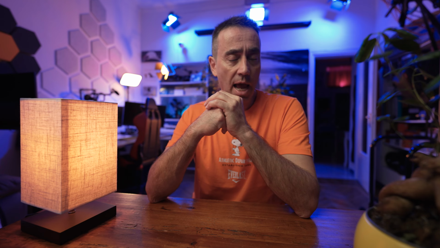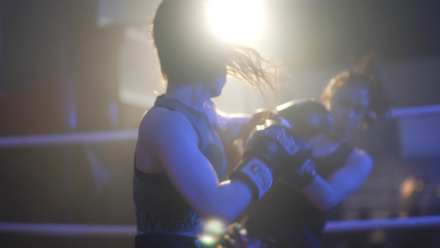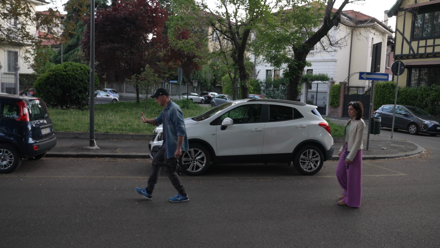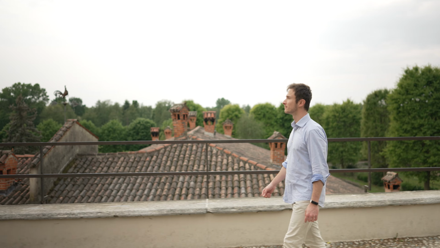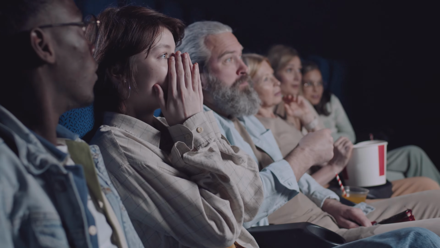Let's talk about camera movements. You guessed it. The way you move your camera significantly affects how the audience perceives the story you're telling. If you move the camera around just because you think it's creative, you'll confuse your audience.